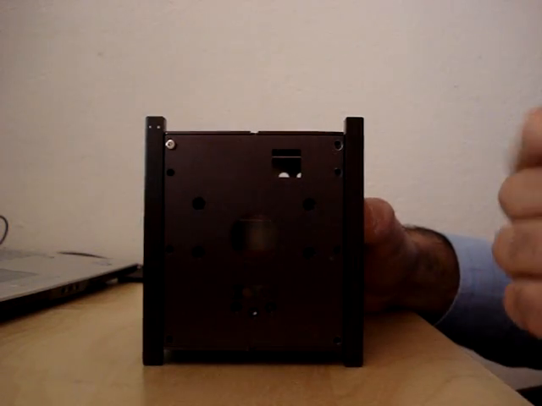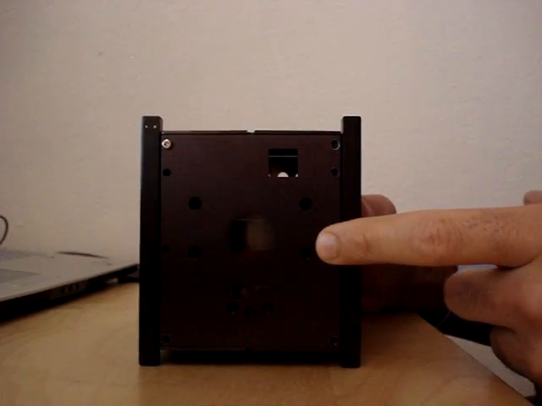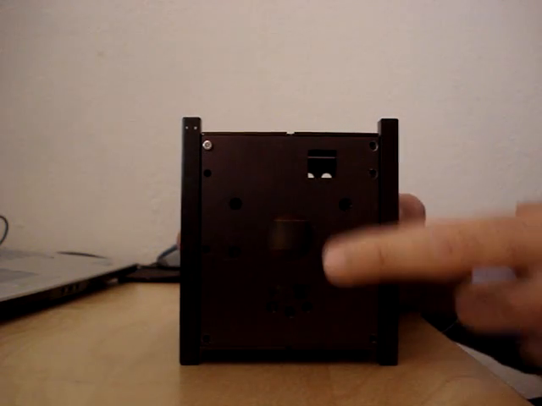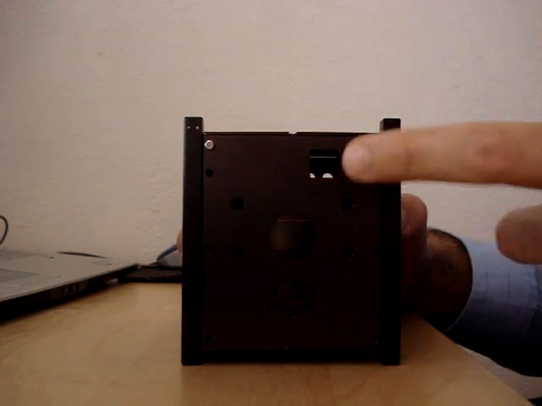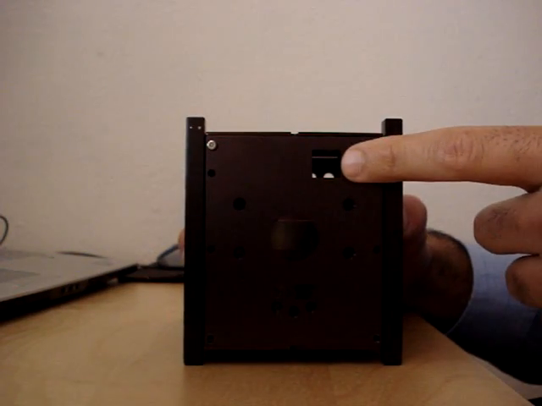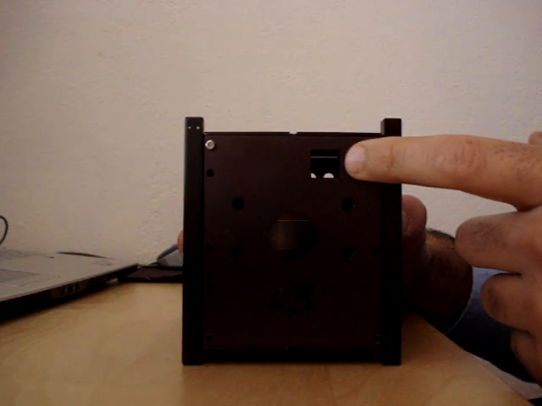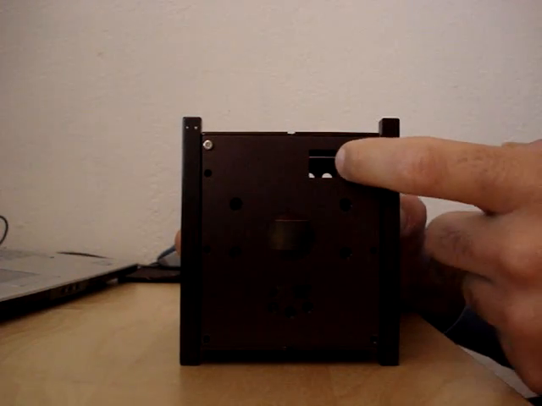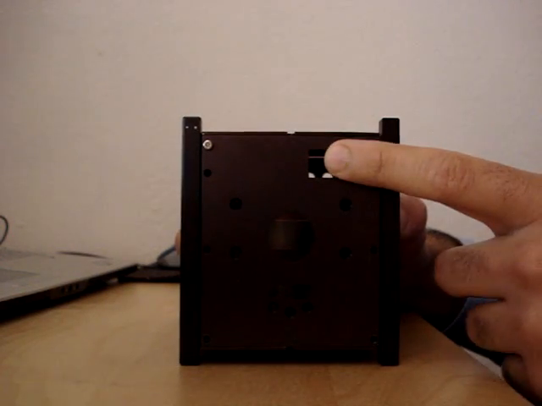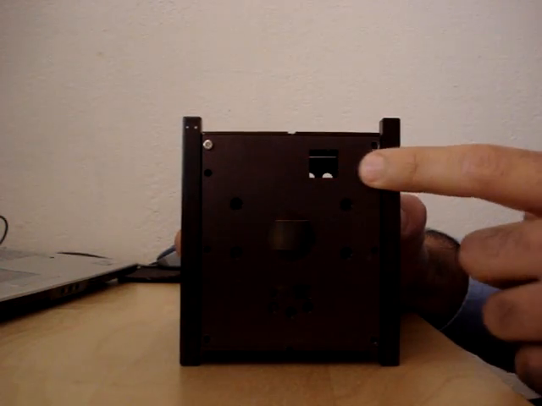The reason why the front axis panel is the most important is because it has the holes that you need for the imager, the antenna, and the serial communication port, where a serial cable connects the satellite to a PC or a desktop so that you can either program or test to debug the satellite flight software.